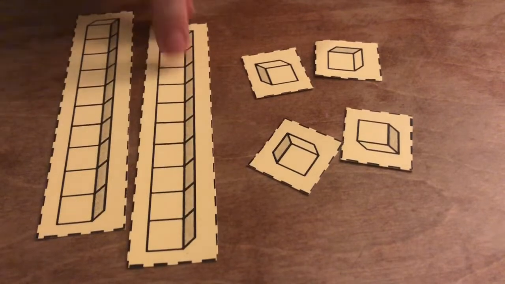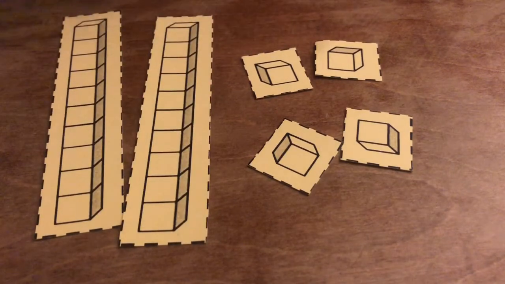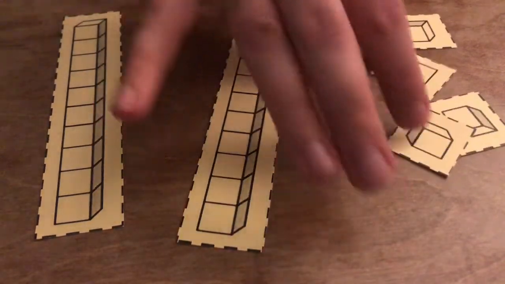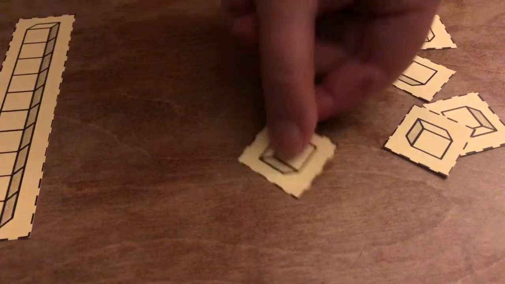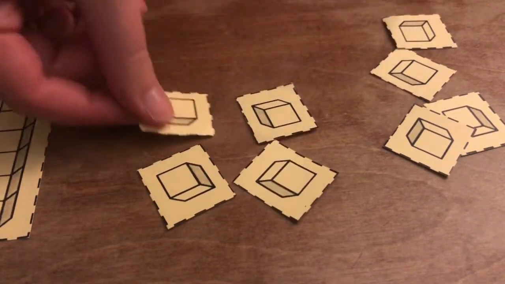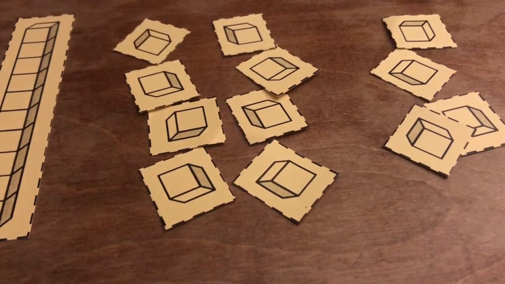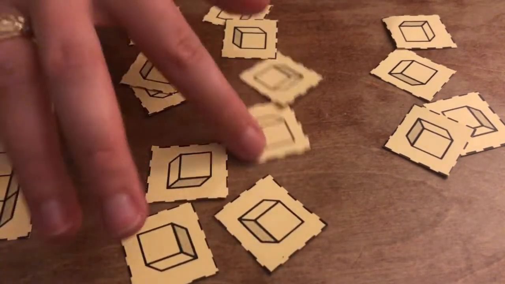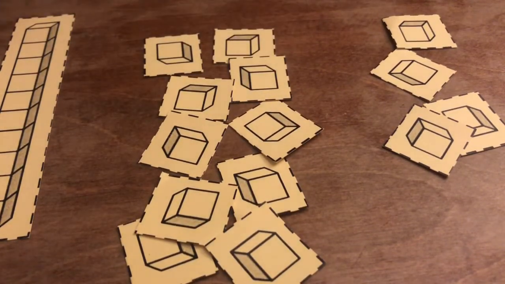I think we can do the opposite of what we did when we exchanged this last time. We had 10 ones that we exchanged for a 10 stick. We can also exchange a 10 stick for 10 ones. So let's exchange this 10 stick for 10 ones. Let's see, take away this 10 stick and put 10 ones in its place. 1, 2, 3, 4, 5, 6, 7, 8, 9, and 10. 10 ones instead of that 10 stick.